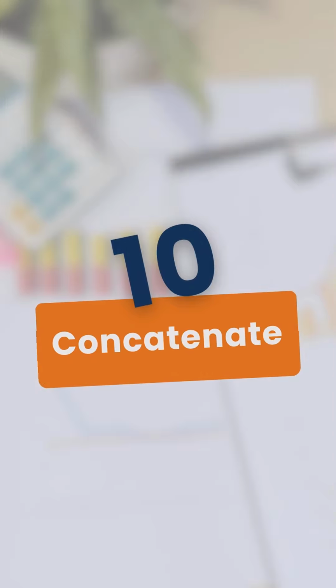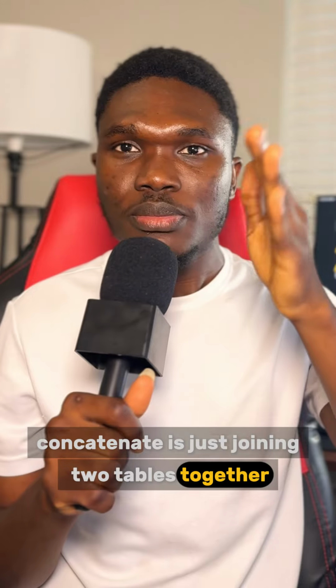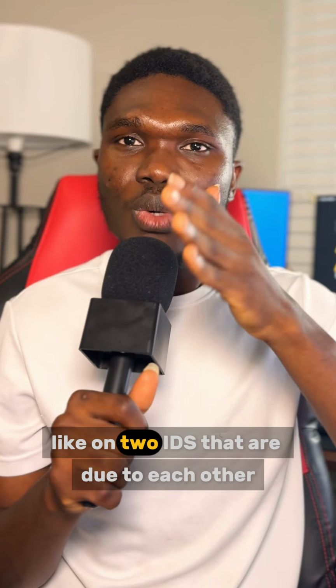So there's also the term concatenate. Concatenate is just joining two tables together. Either you're stacking them on each other or you are joining them on two IDs that are unique to each other.